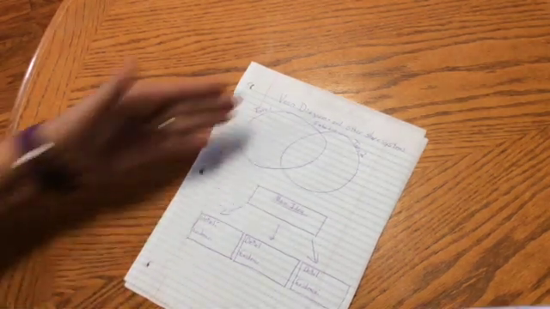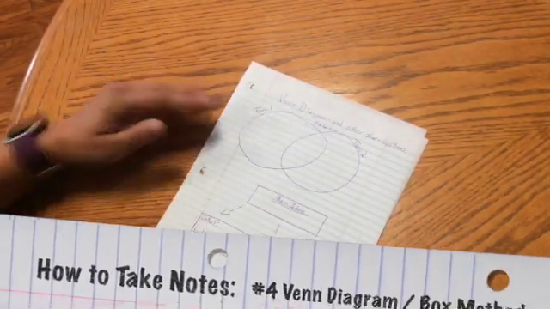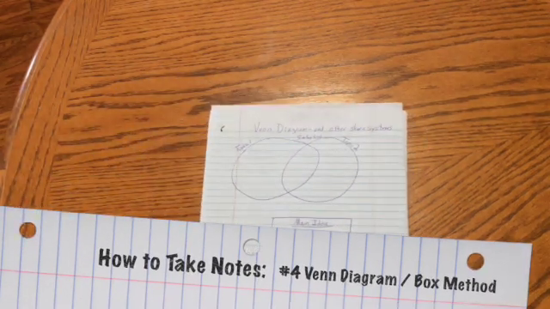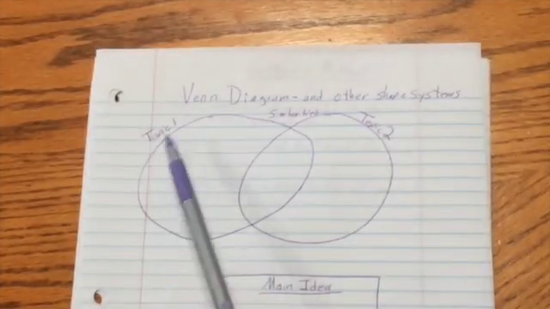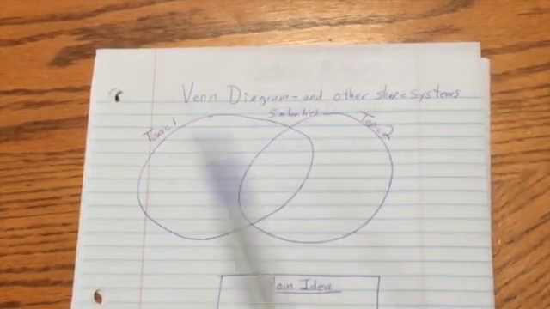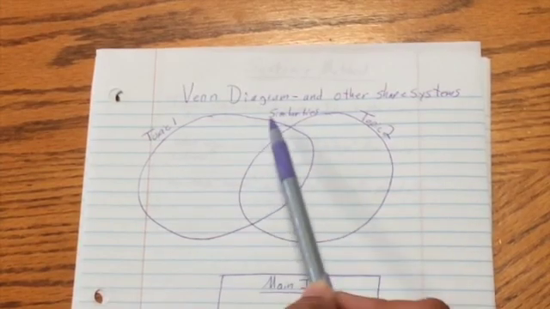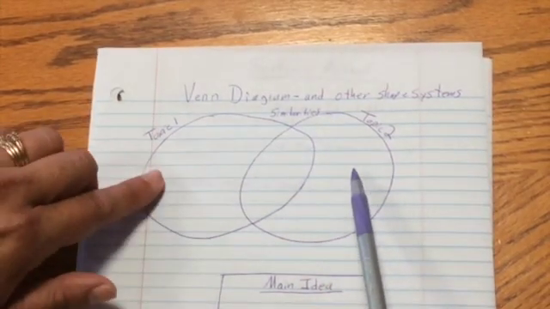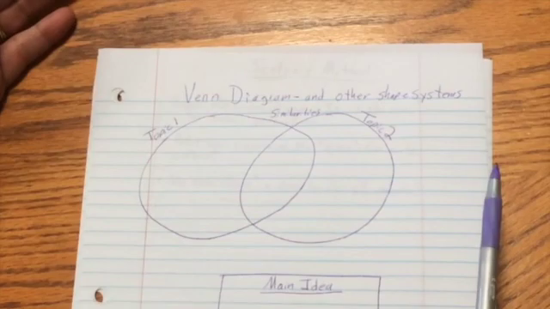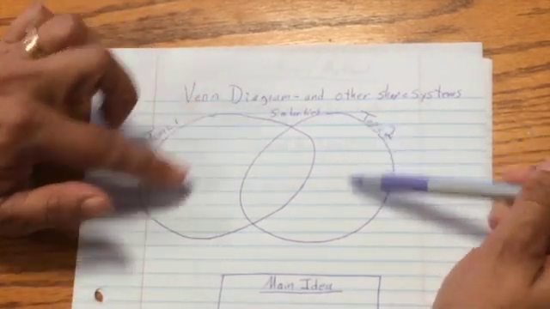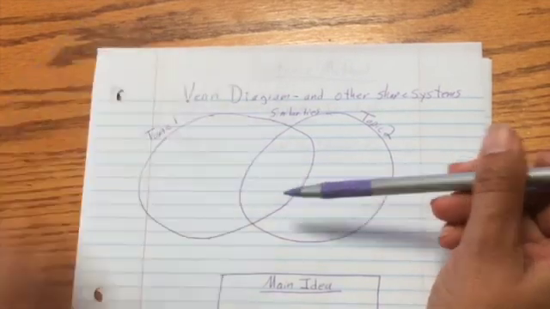Another method of note taking, and I'm just kind of calling this one shape systems. We have 2 examples of shape systems. The first one is a Venn diagram. You may have seen this in a lot of your classes in the past, where you draw 2 circles on your paper. You have topic 1, topic 2, and then the overlapping area focuses on the similarities between the 2 topics. So basically this is a compare and contrast type of note taking, where here you have the differences and here you have the similarities.